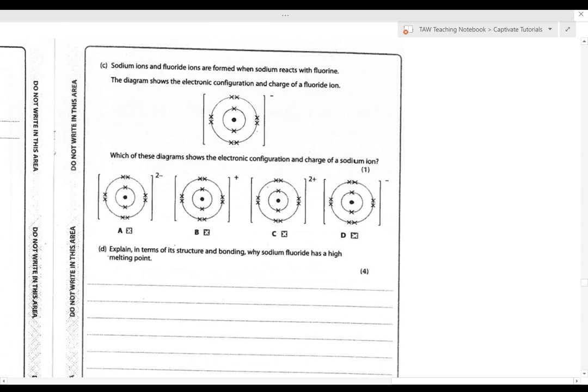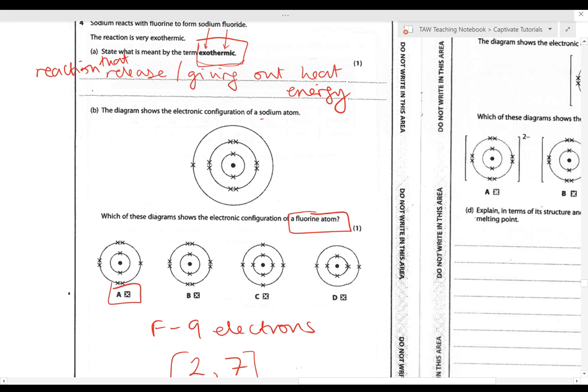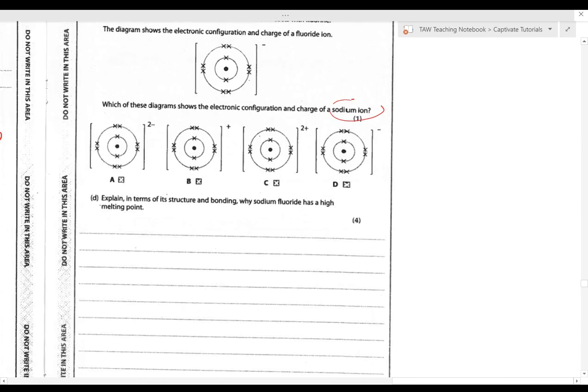On to C, so we're looking for the charge of a sodium ion. Now, if we look back to the atom, to form an ion, sodium would lose this 1 electron. So if it loses an electron, that means it will become positively charged, because electrons are negative, and if you lose something negative, that overall makes the ion more positive. So we can immediately discount A and D because they both have negative charges.